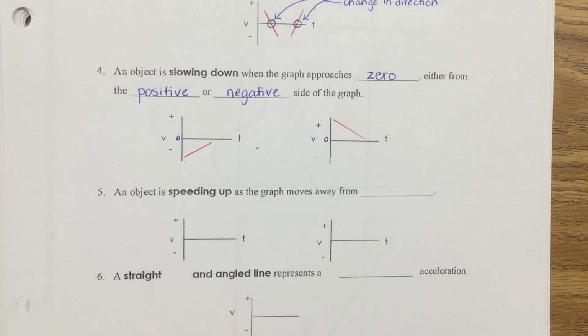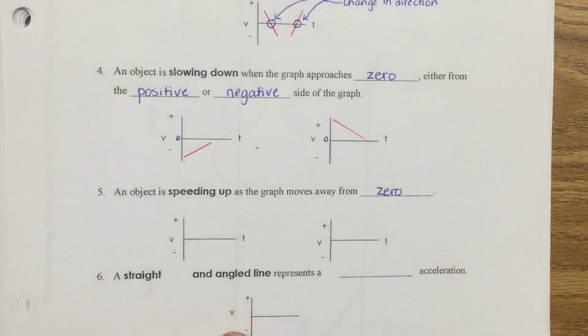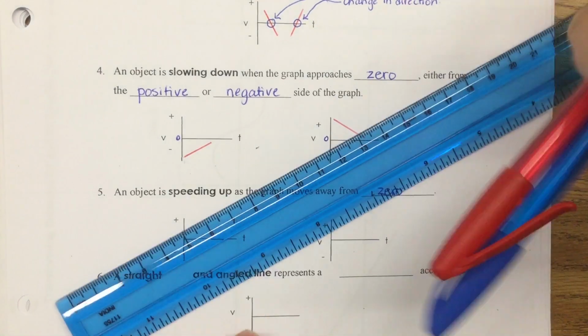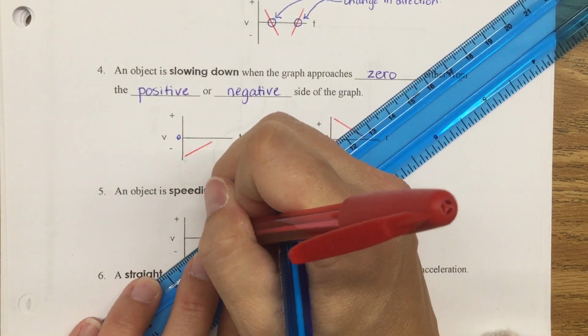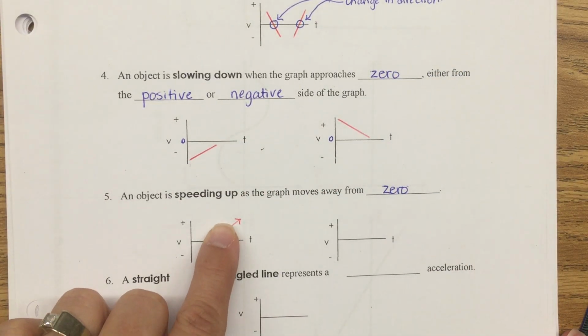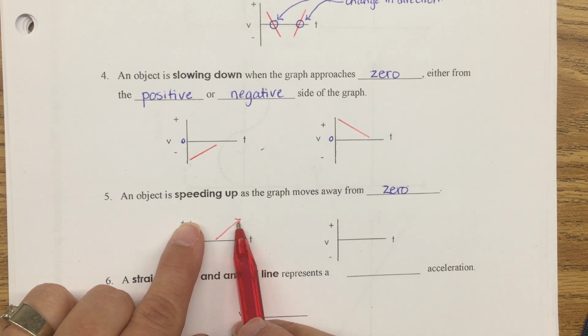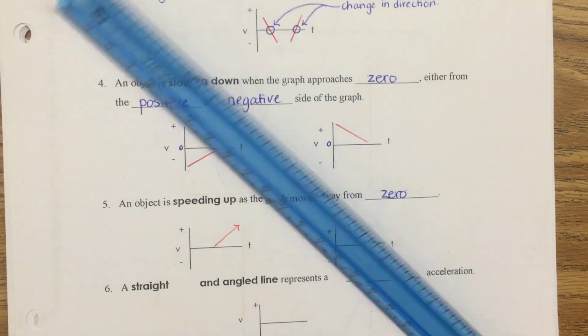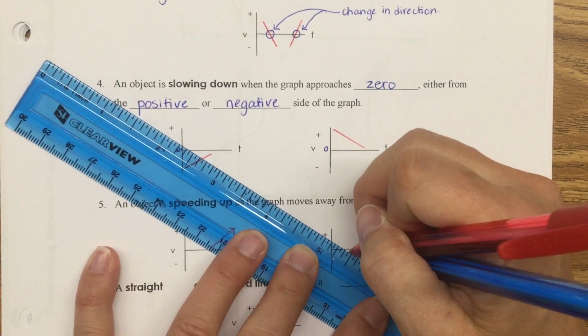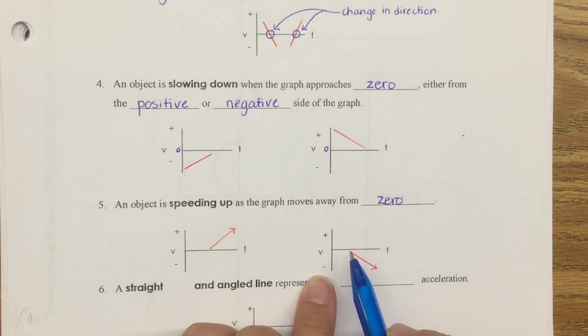An object is speeding up as a graph moves away from 0. Okay, so now slightly different. Okay, so now if we have a line that goes up and away from 0, we can tell that that is speeding up. Okay, because as time goes on, the velocity increases. And if we have a line underneath the x-axis that's going down, that means our velocity is also increasing.